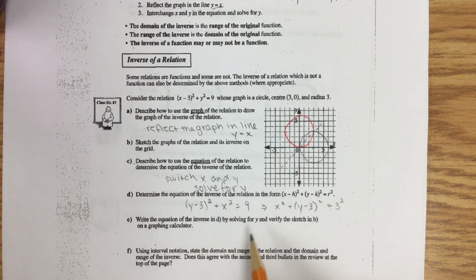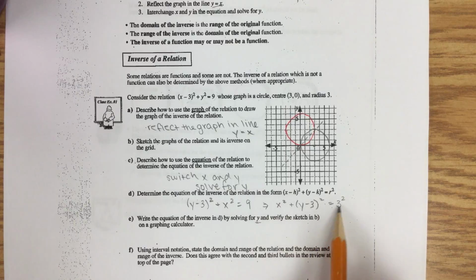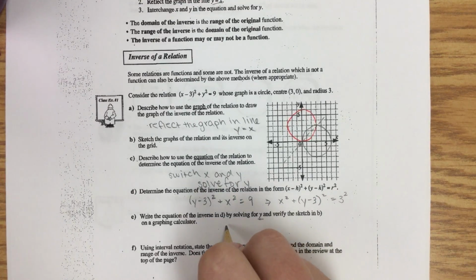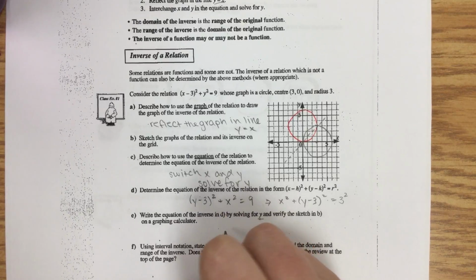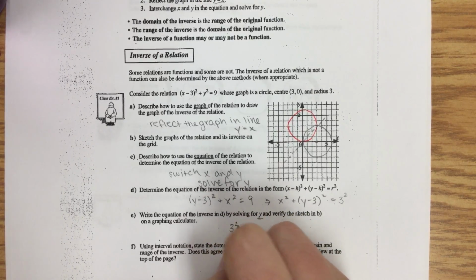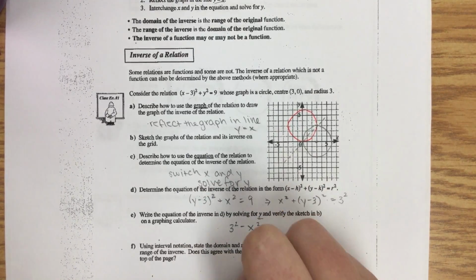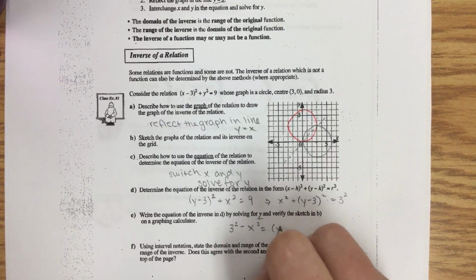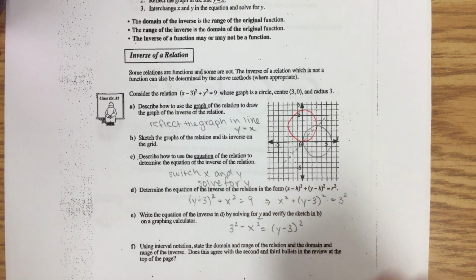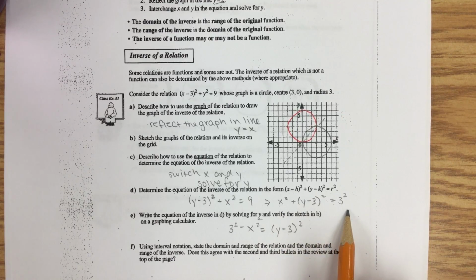Could we write the equation in terms of y to verify a sketch on the graphing calculator? So we're going to take this right here, and we're going to try and solve for y. I notice first I want to get this term with y alone, so I'm going to take x squared to the other side. So I would have 3 squared minus x squared equal to y minus 3 squared. So I've taken x squared to the other side here by taking it away.